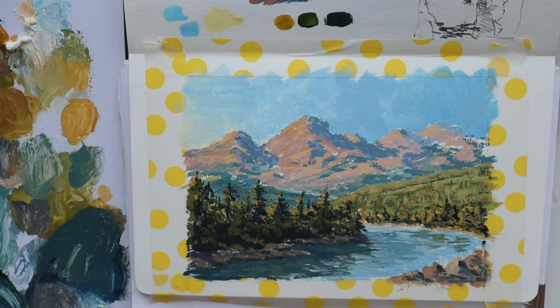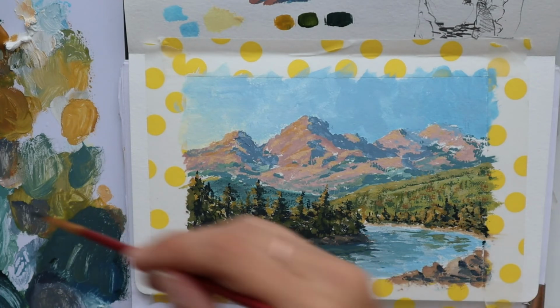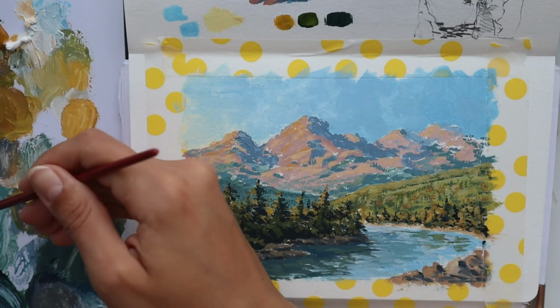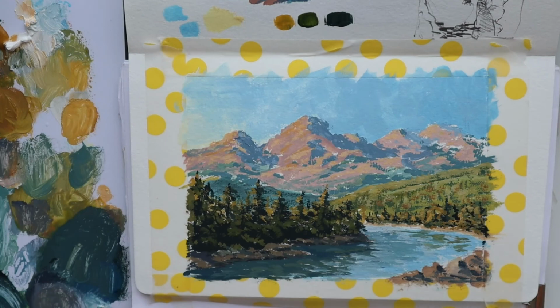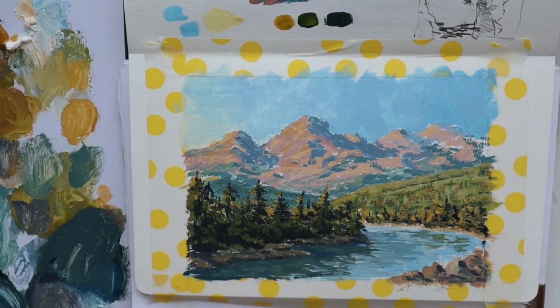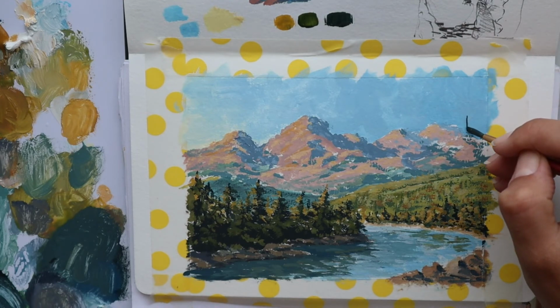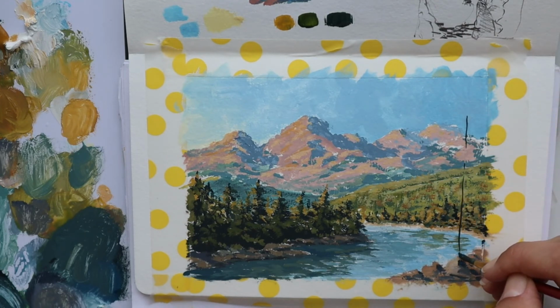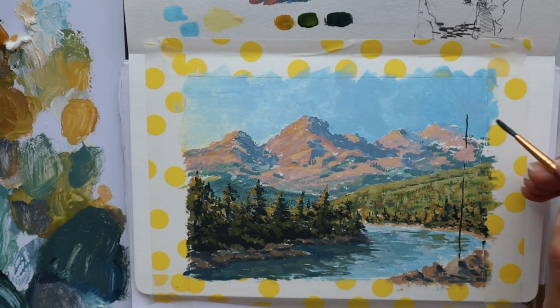Okay, and we wanted to put one tall tree over here to kind of frame this painting. Just put it in there.